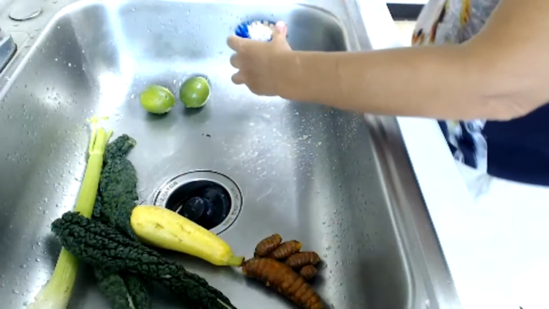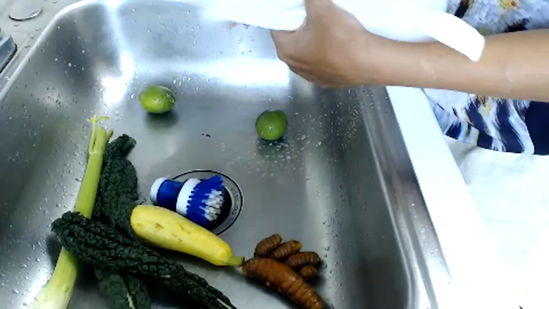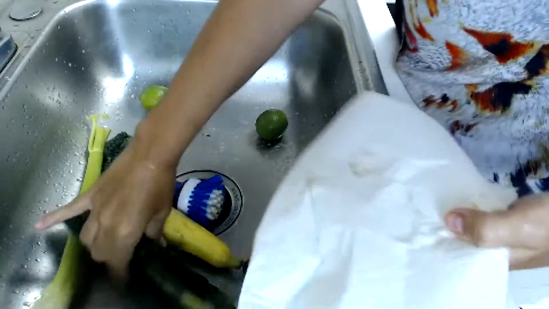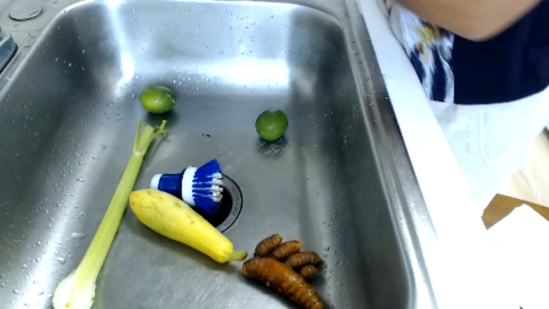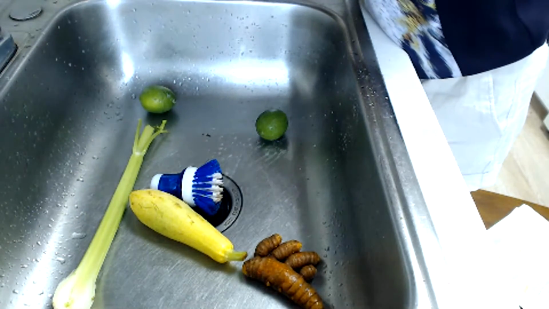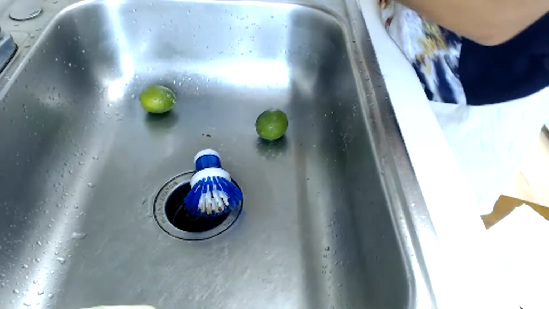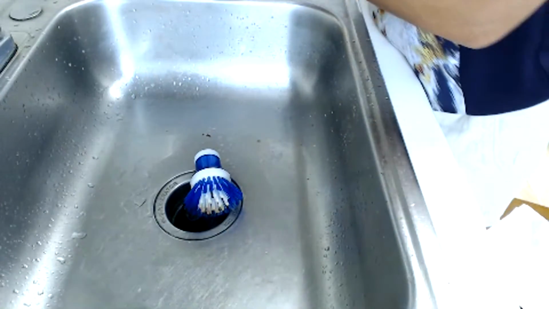And then basically what we will do, we just take paper towels. You put them on your countertop on top of the paper towels to release all the water. And that's how we will finish cleaning them. Then let's talk about the last group of foods that don't need to be rinsed like this.